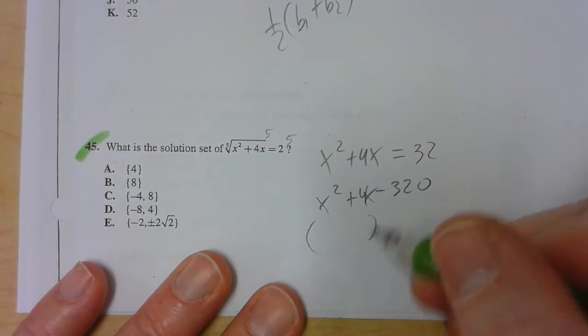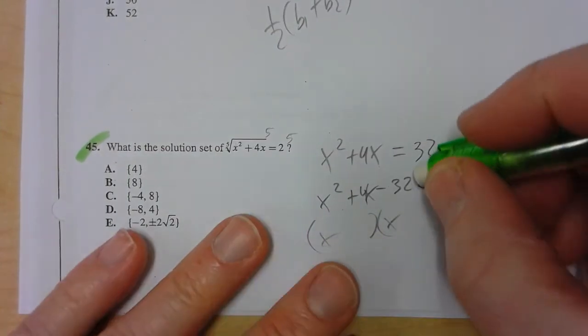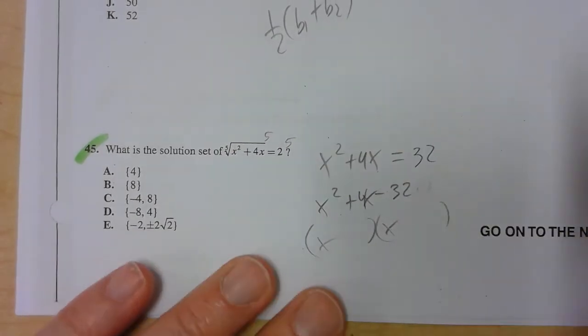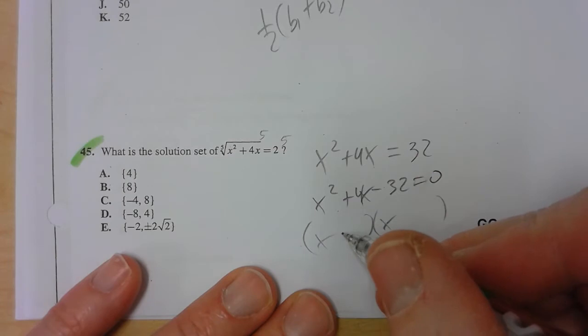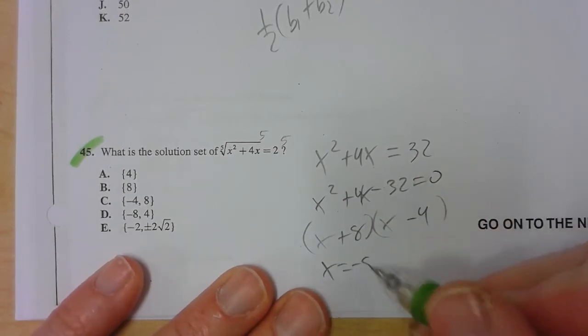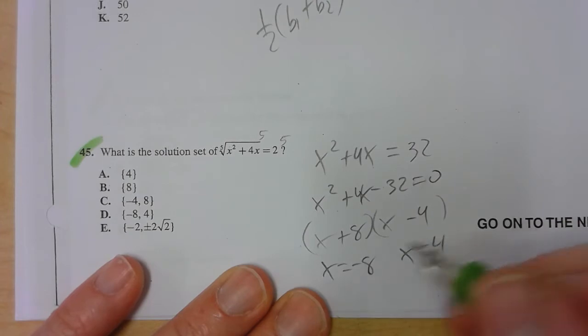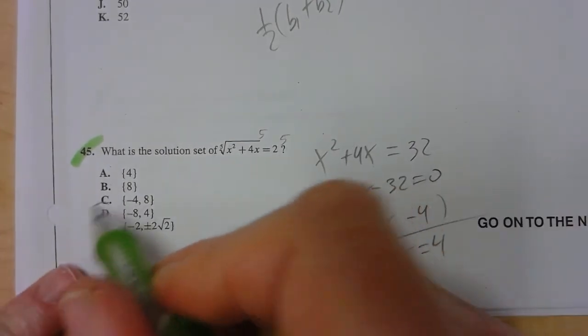Then we factor, equals 0, not 320. And then we get plus 8 minus 4, opposite signs, negative 8 and 4, zero product property. So that would be choice D.